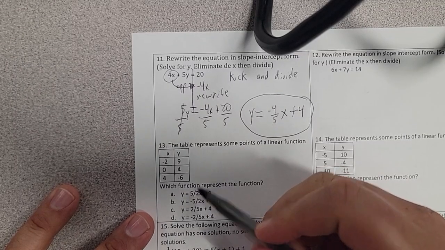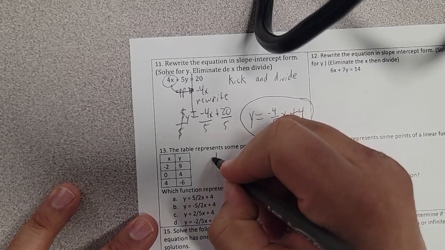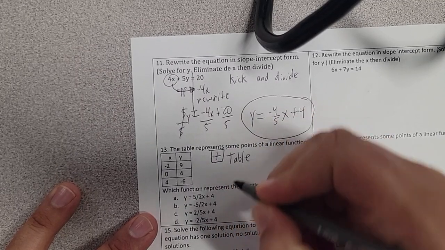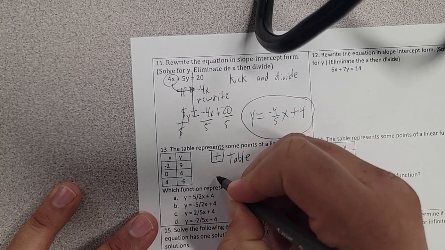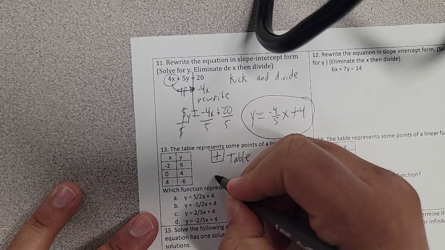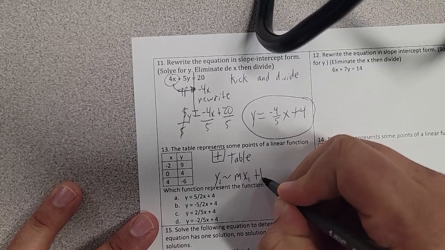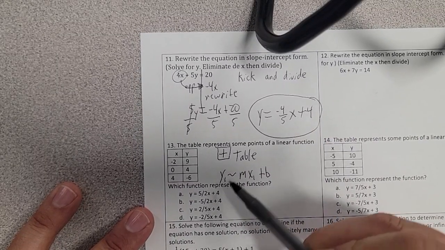Now this one for Desmos, remember you have to put the plus sign on Desmos and hit where it says table. That goes on the first box, and then on the second box you have to put your y1 squiggly mx1 plus b. All right, so this is a Desmos question.